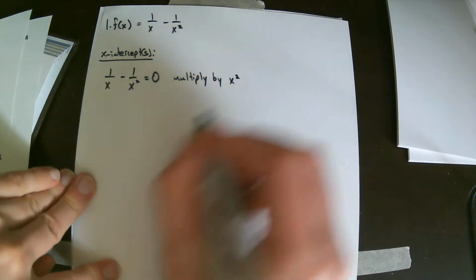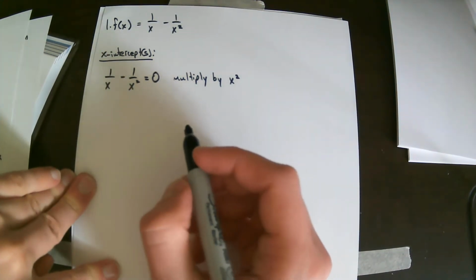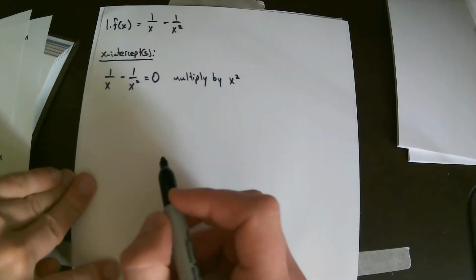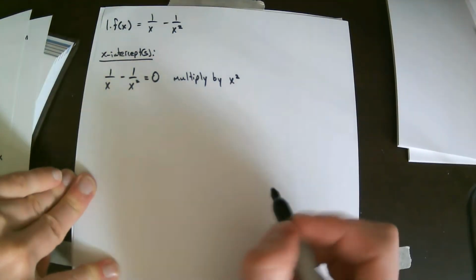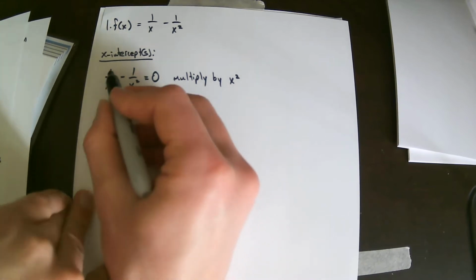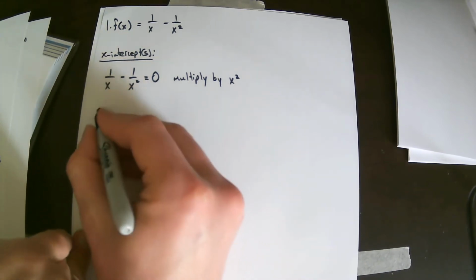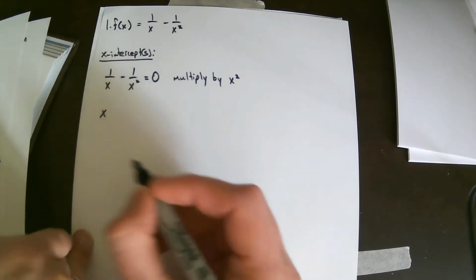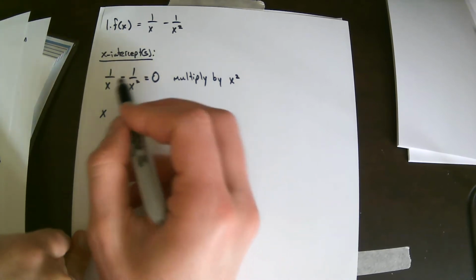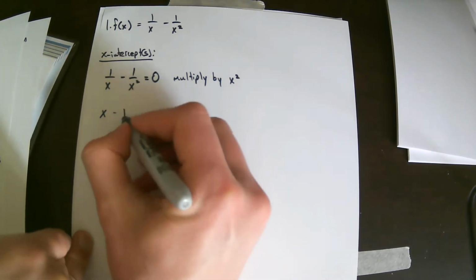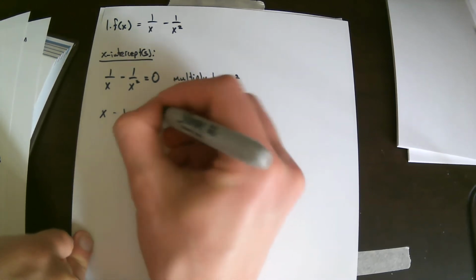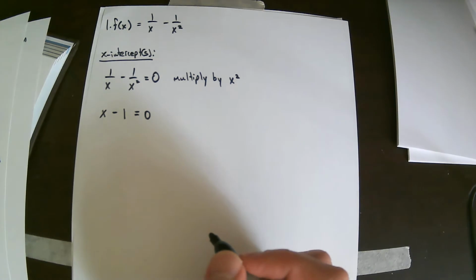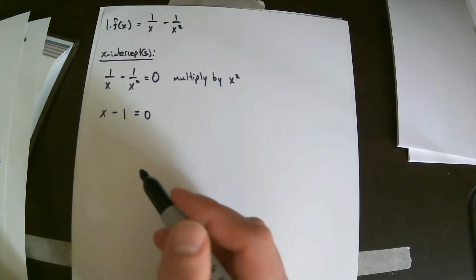That's to get rid of these denominators. By the way, am I allowed to multiply? Oh, never mind. Yes, this is fine. Okay, multiply by x squared on both sides. So 1 over x times x squared is going to give me x. And 1 over x squared times x squared is just going to be 1, and then 0 is going to absorb the x squared. There we go. So I've multiplied both sides by x squared.